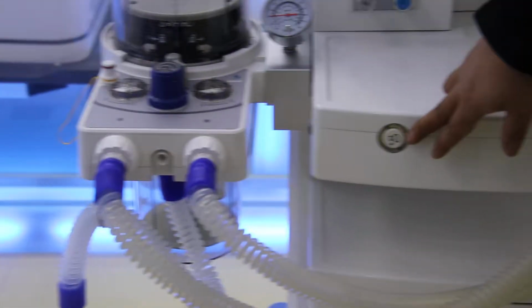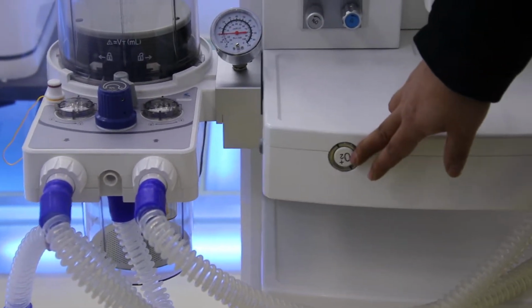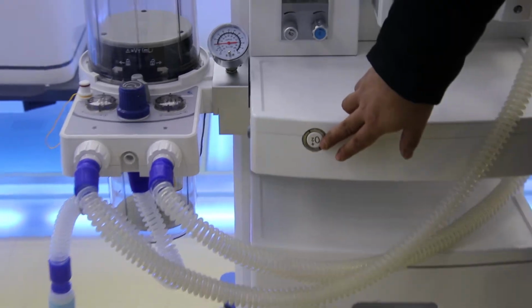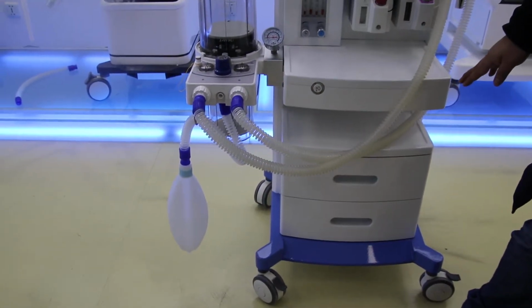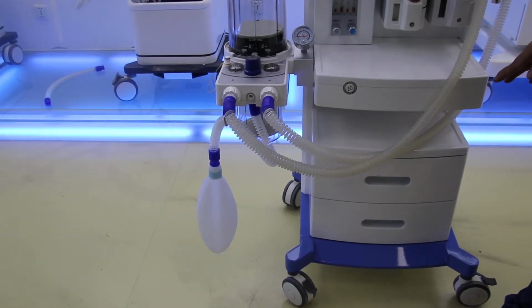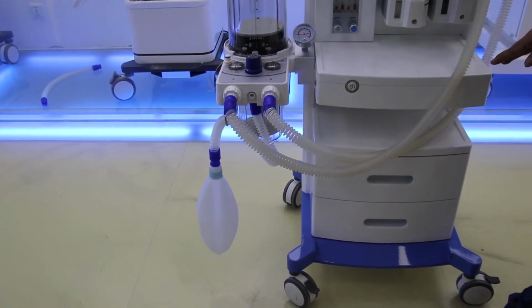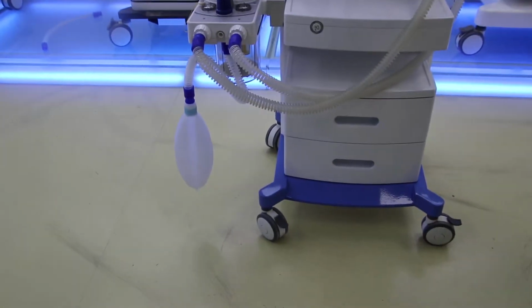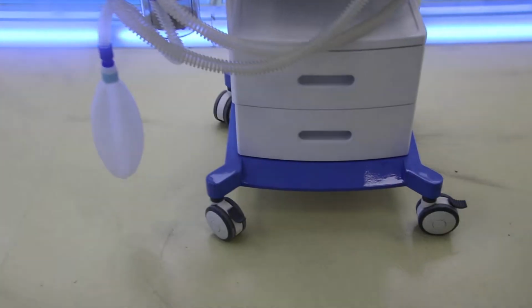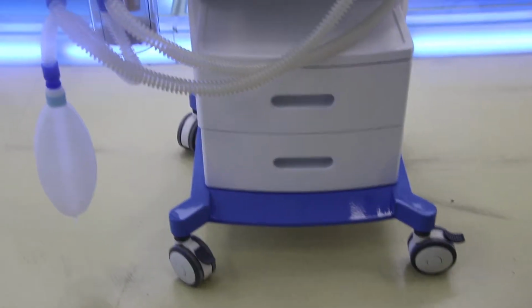And you can see there are 2 for each. This is the rapid oxygen supply button. Once we need to use it, just press it and then loosen your finger. And then on the lower side, we have 2 drawers as standard. It can even hold the patient monitor in a very big space. And for the wheels, we have 4 wheels in total, and the front 2 have brakes to make the machine very stable and unable to move.